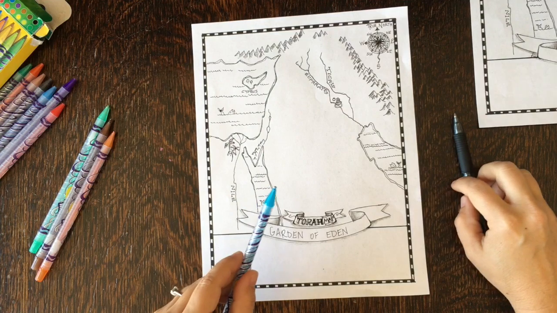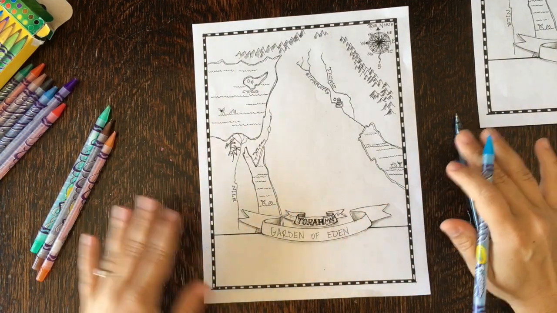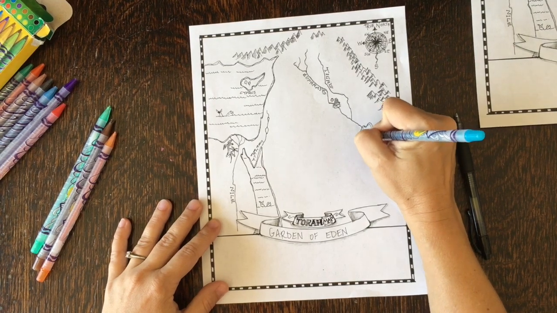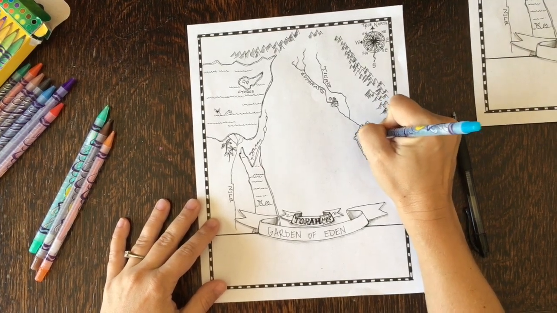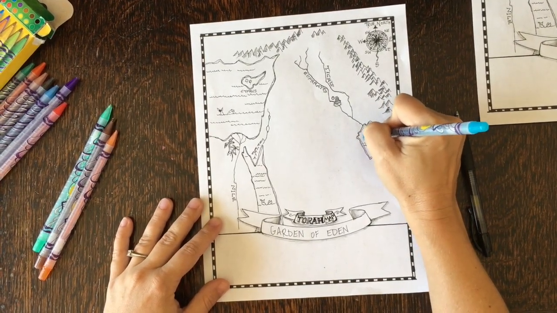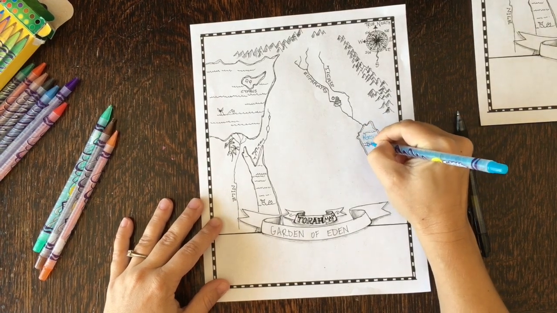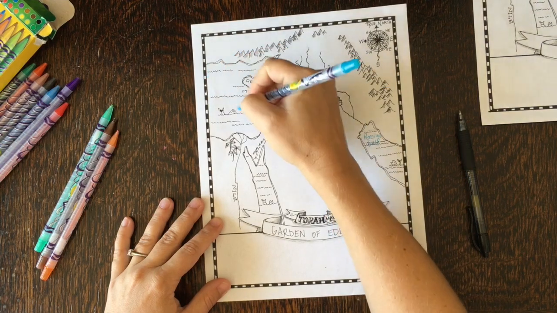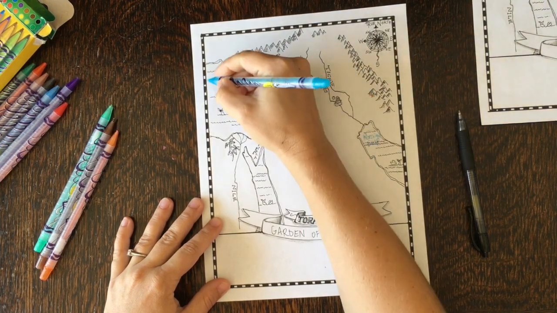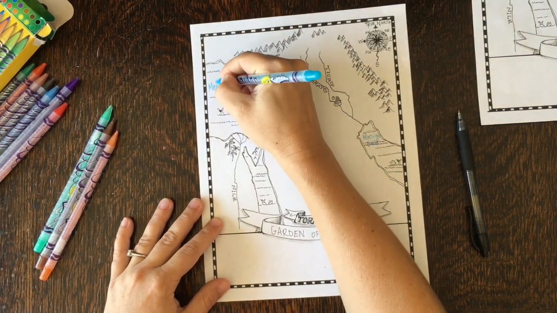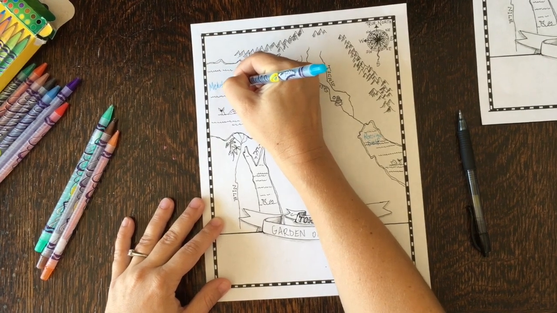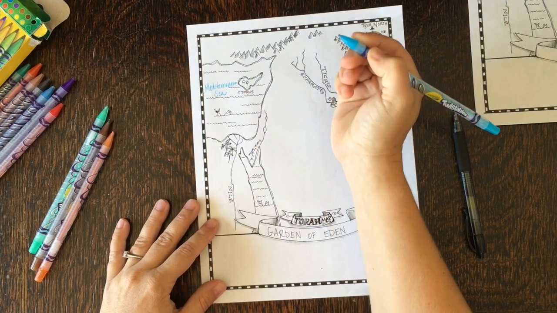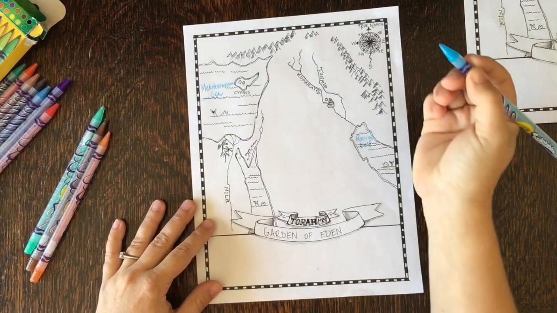I'm going to use a blue map pencil, and we're going to fill in the bodies of water first. So over here you have the Persian Gulf, and it might not come in very well on the video, but I'm just writing in Persian Gulf. And then over here, with this body of water with this lovely fish, you've got the Mediterranean Sea. And so I'm going to fill that in. And again, this is your map, so you fill it in however you want. If you want to add more little waves, that's fine.